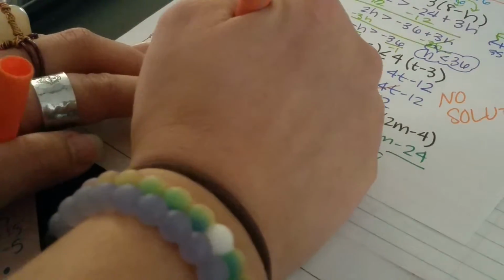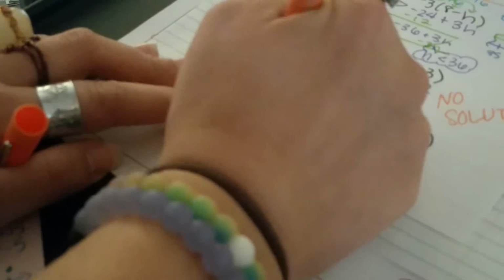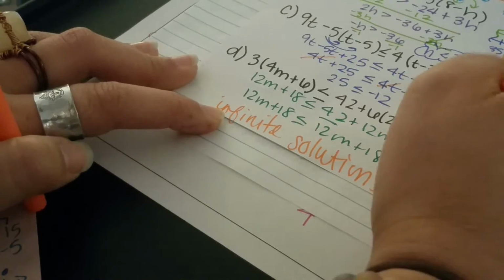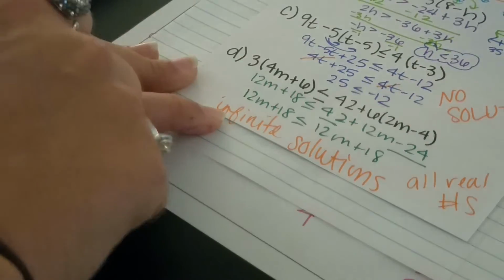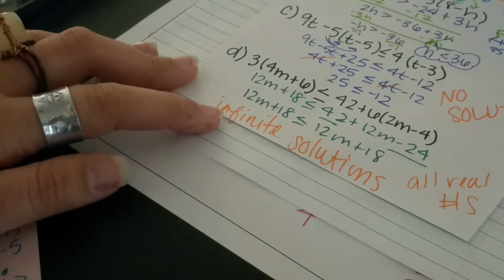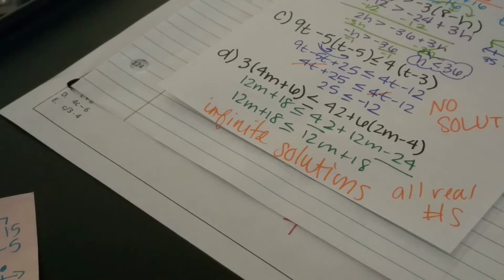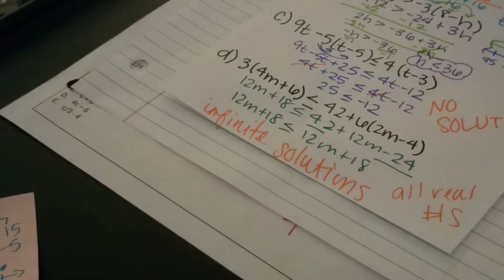Infinite solutions. They didn't put a sign, so I'm just going to put the infinity, or all real numbers. Oh, I remember we did that last year. We also did it this year. Oh, yeah, we did. It's magic. All real numbers. It's the R with the double line.